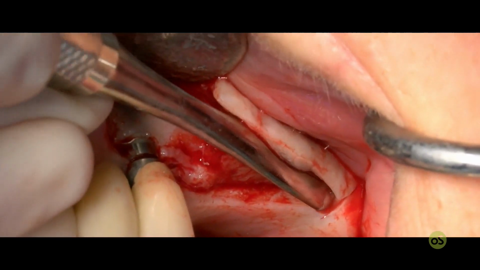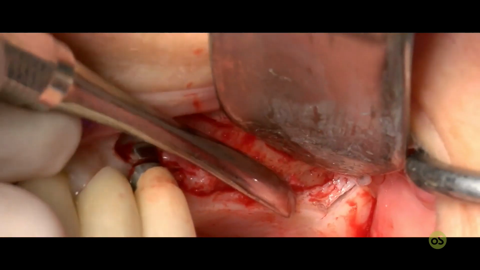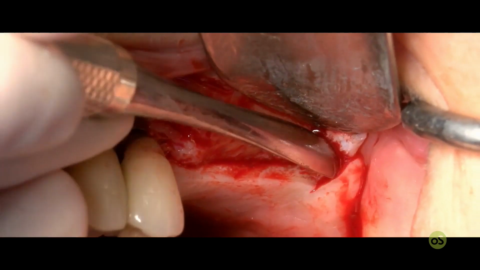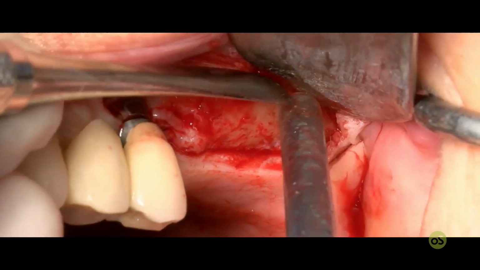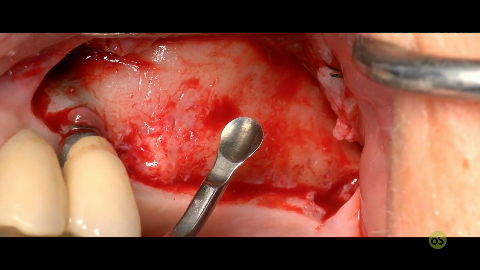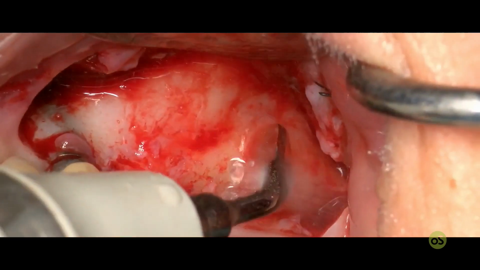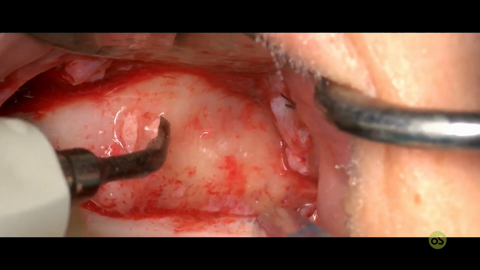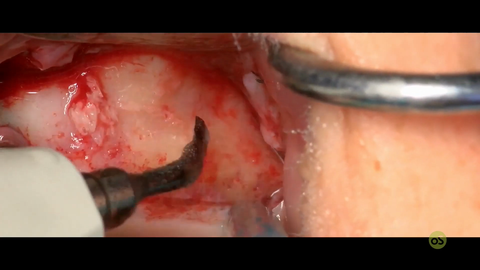Now you can see that we are doing the elevation even in the posterior area, in which it would be better to go a little bit deeper with the blade in order to detach the flap better. Now we start to do the consuming technique.